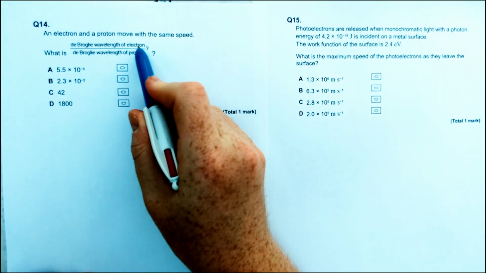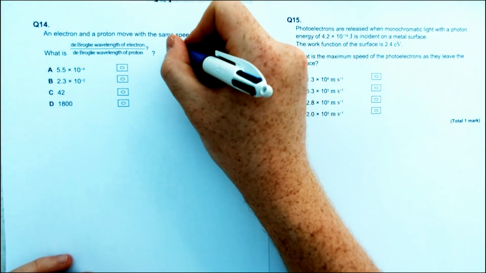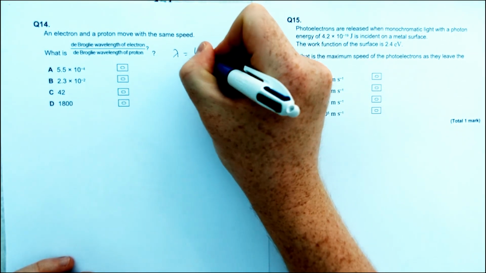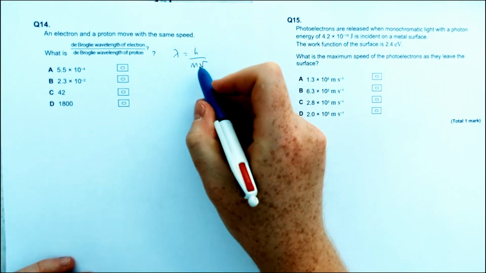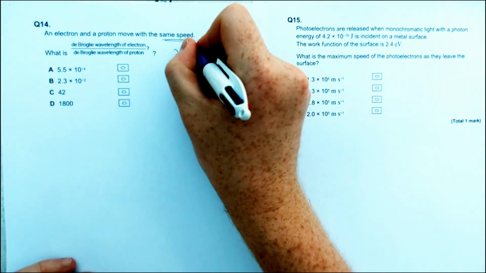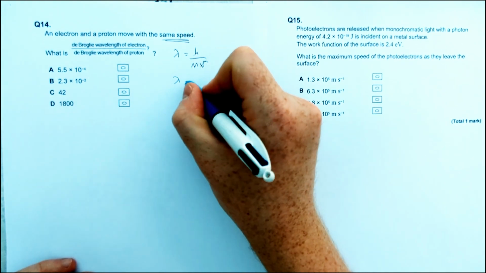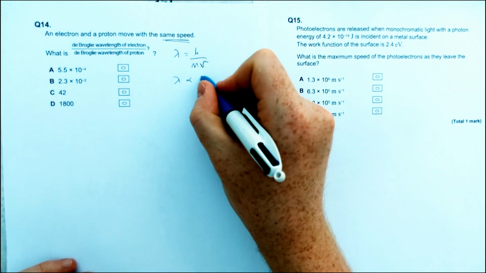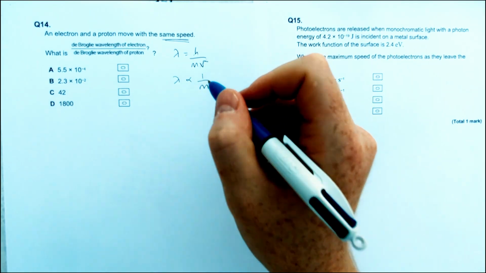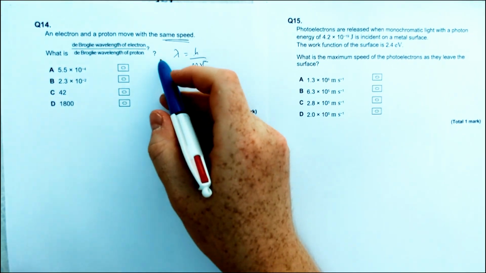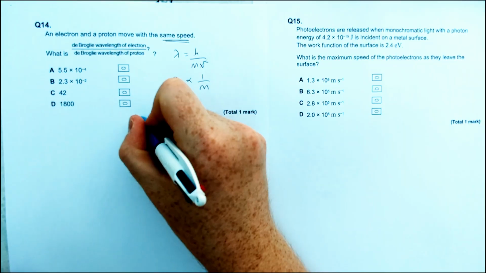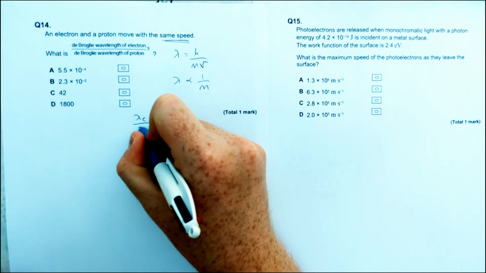De Broglie wavelength of an electron versus that of a proton. So the equation for de Broglie wavelength is h over m times by the velocity. They have the same velocity, and Planck's constant is a constant. So we can effectively ignore these here and just say that the de Broglie wavelength is inversely proportional to the mass.